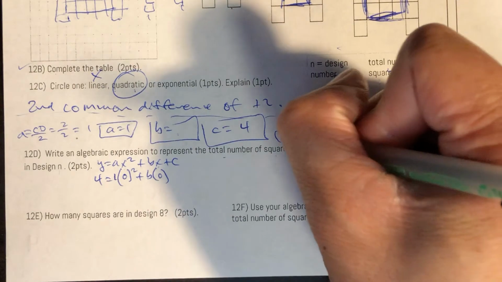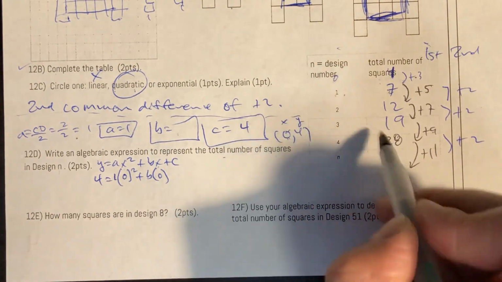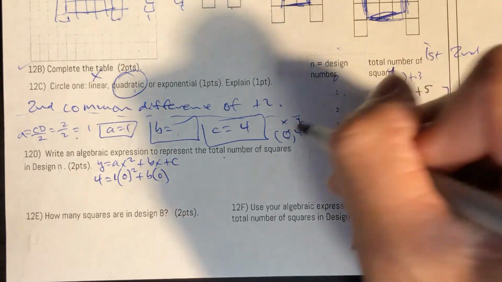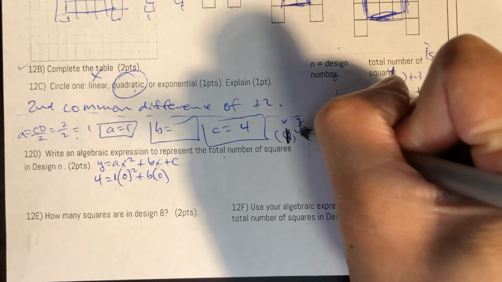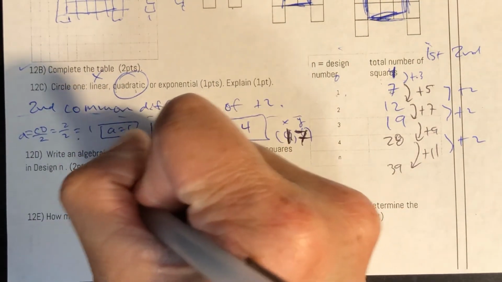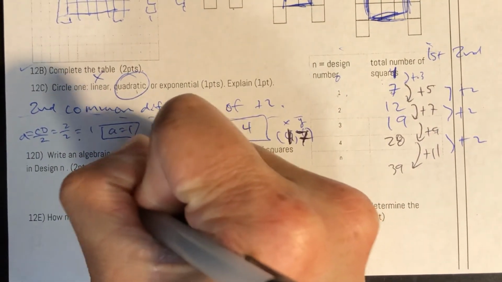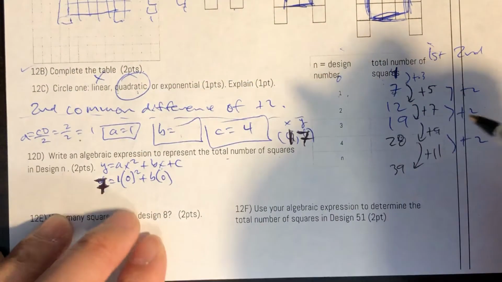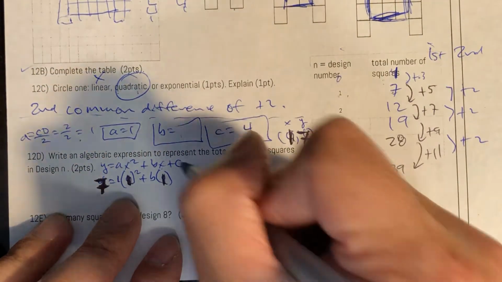We got to pick 1, 7. Any ordered pair is going to work except for the 0. So 1, 7. Let's try that again. 7. I always use pencil, but for my videos and class notes, I always use pen so you can see it. And then our c value was 4.